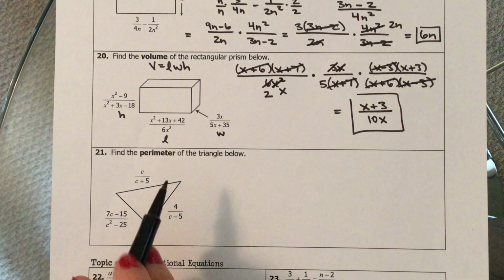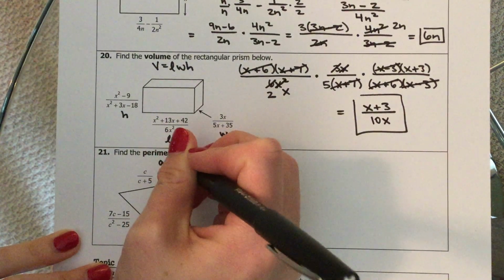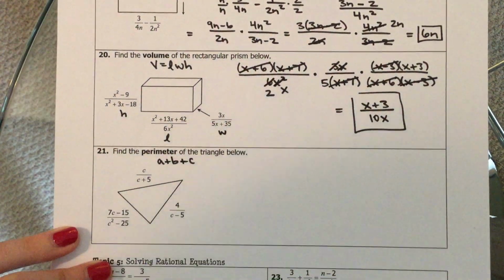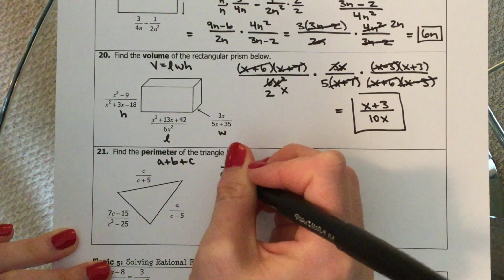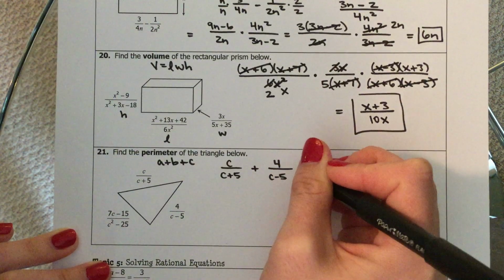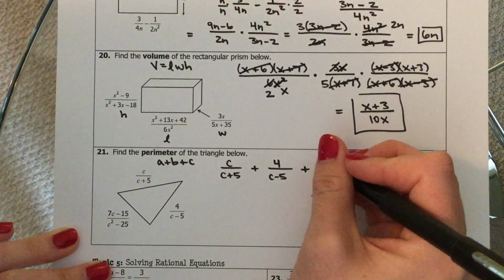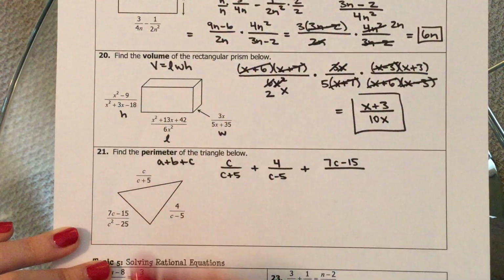And 21, the perimeter of a triangle. Perimeters are super easy. You're just adding the 3 sides together. So it would be like a plus b plus c. So just adding all 3 of these pieces. All right, so let's take c over c plus 5 plus 4 over c minus 5 plus, and then this one I am going to factor the denominator down because it's the difference of squares.